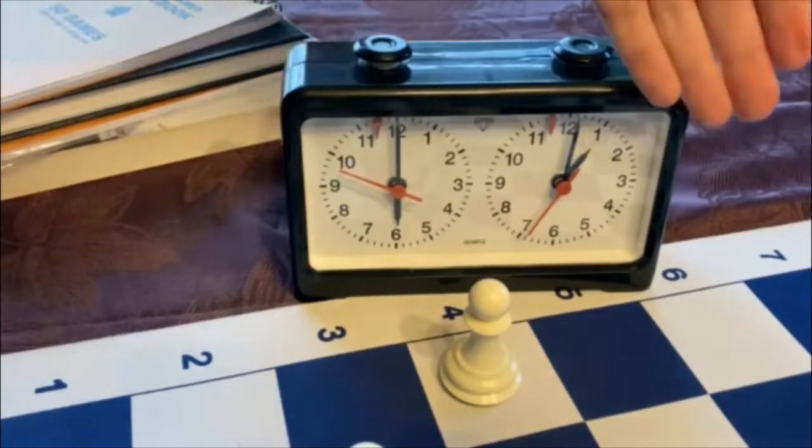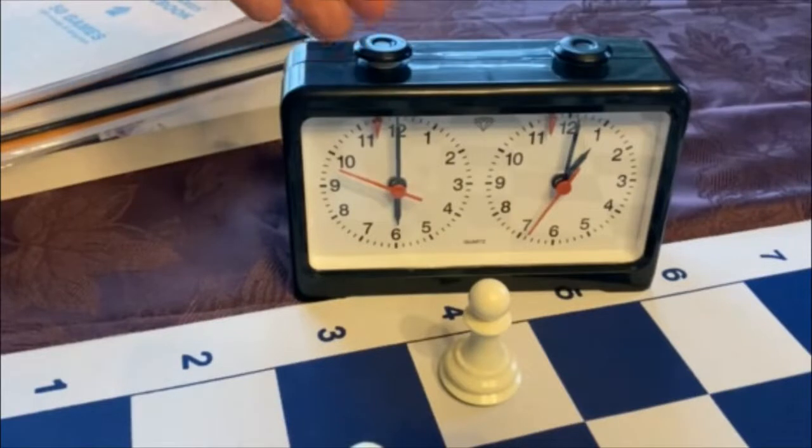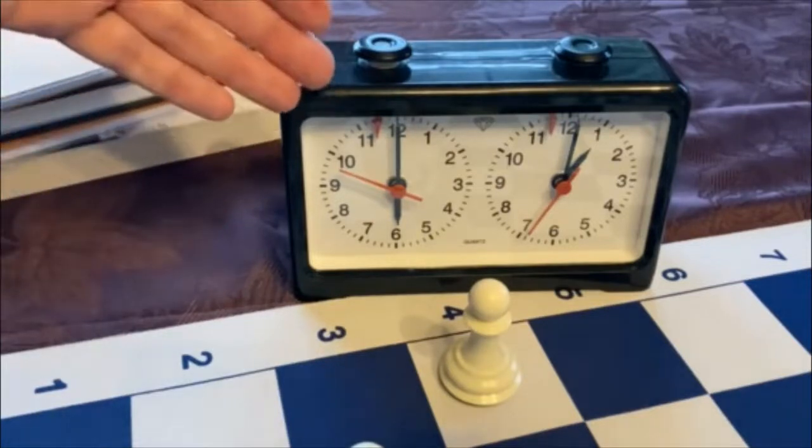So in this situation, black would say to white, your flag has fallen. And so the game's over for white. White lost because you ran out of time.